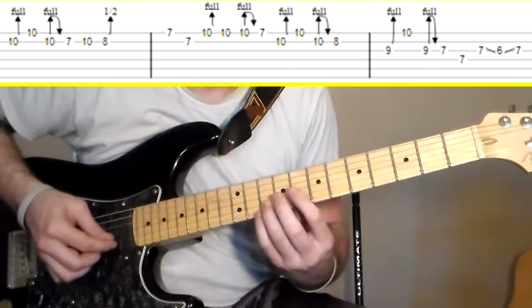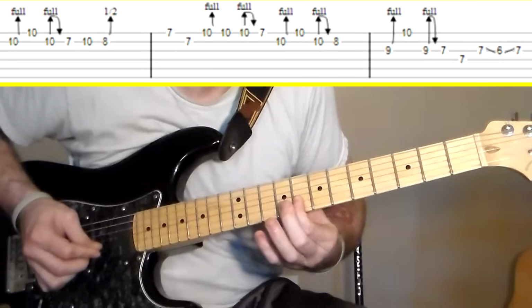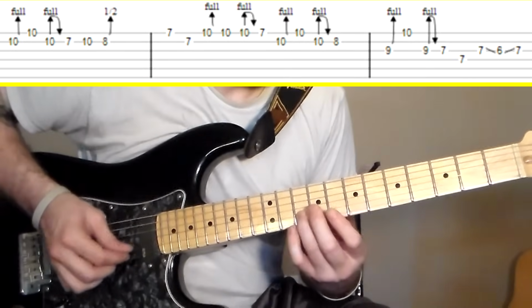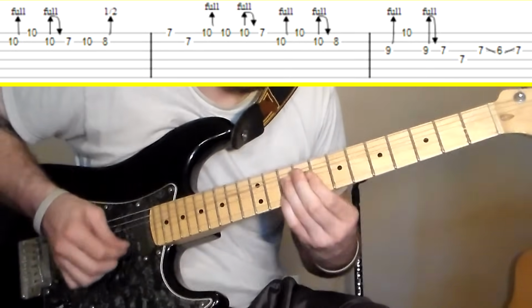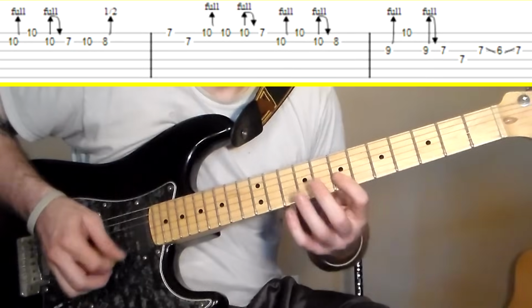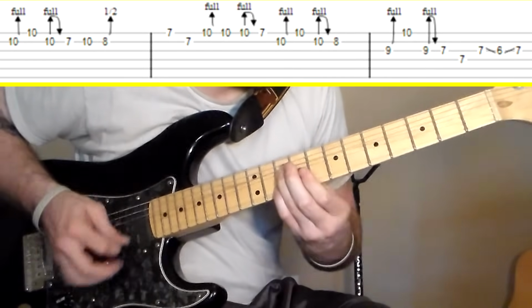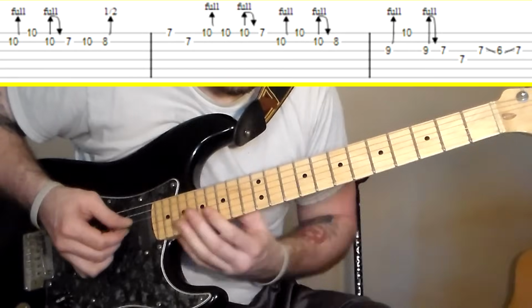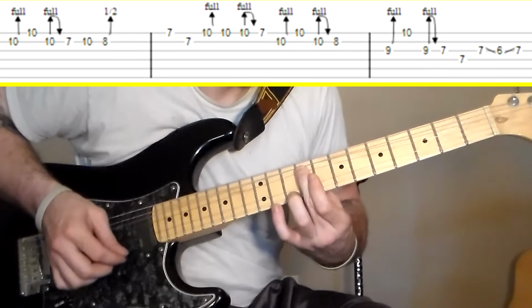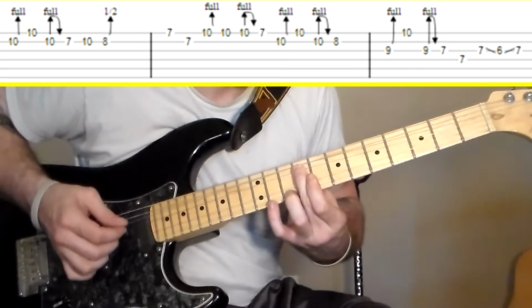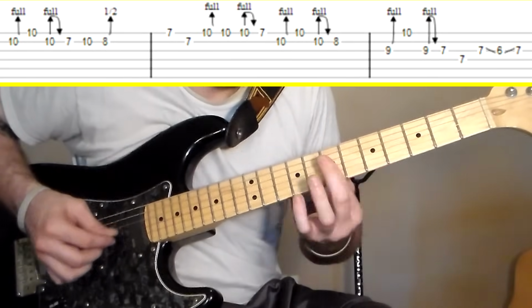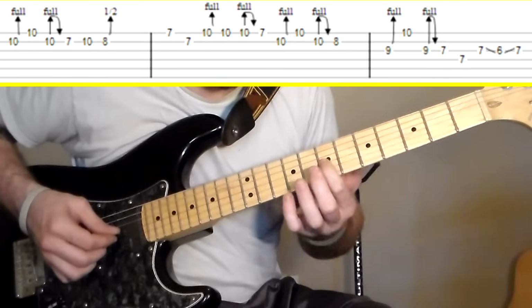Alright, so far we have, and then another bend on this 10. So you have, and then you're bending on the 9, 9 of the G string. Grabbing the 10 on the E string. Releasing the 9. And then 7/7 on the G and the D. And then 7/6/7 on the G.